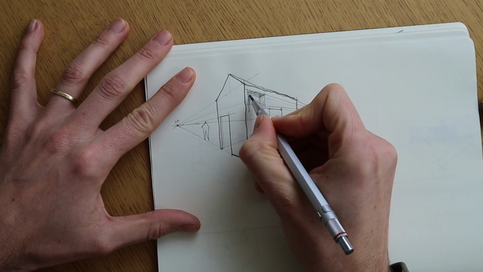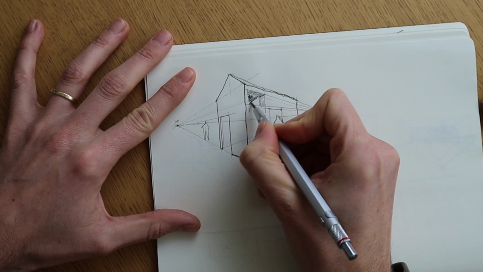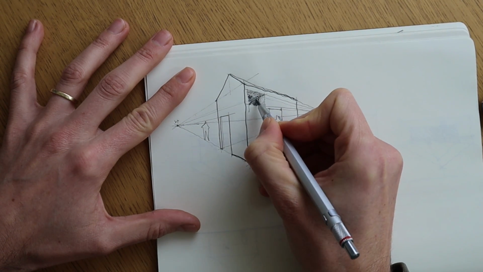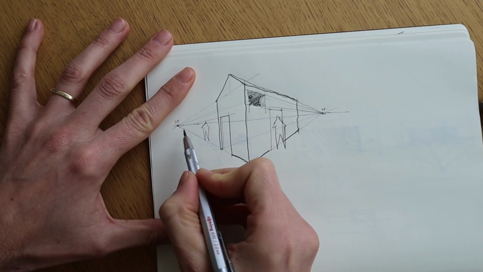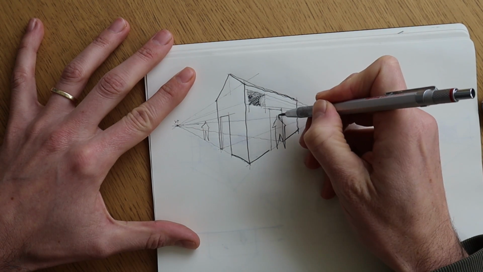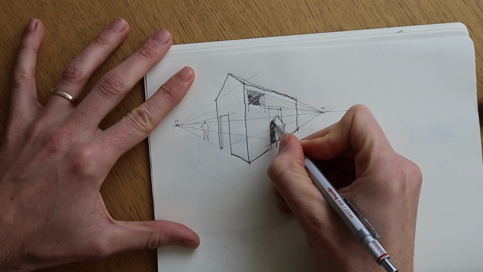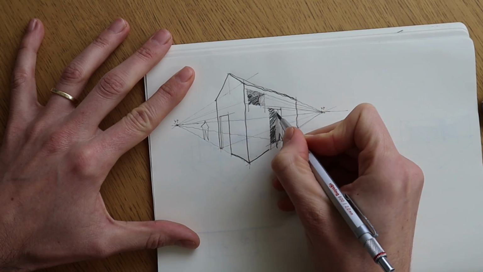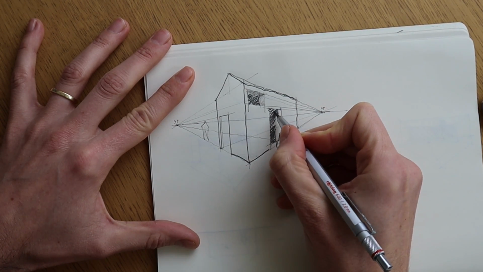This is some glass here, which is even darker. Maybe it's the same with this doorway. So this has a thickness too. This is an opening that's maybe a bit recessed.